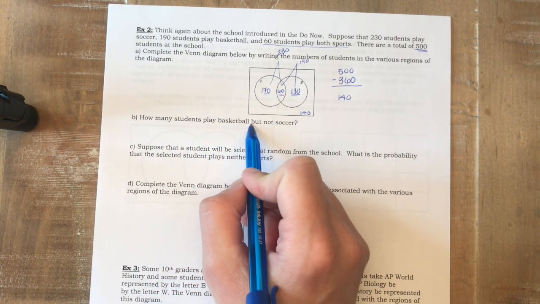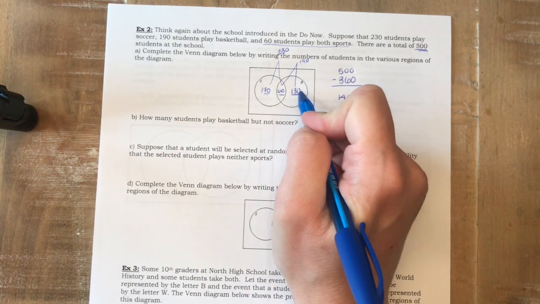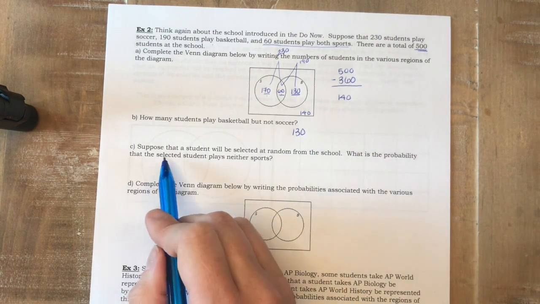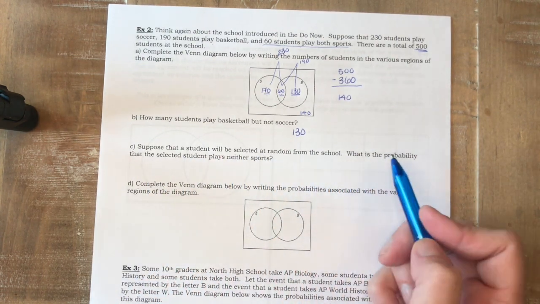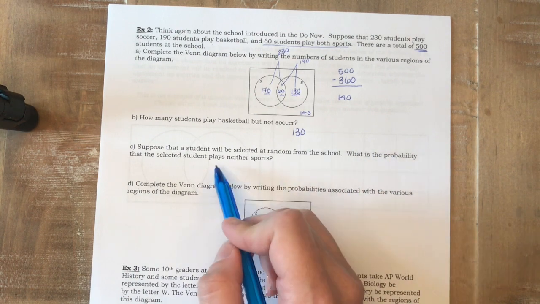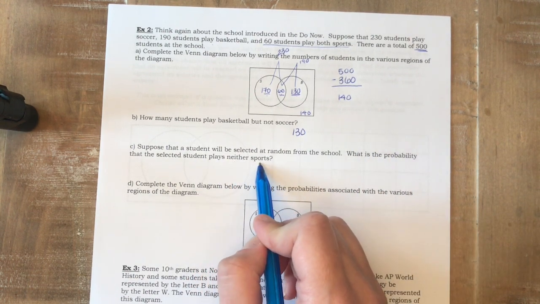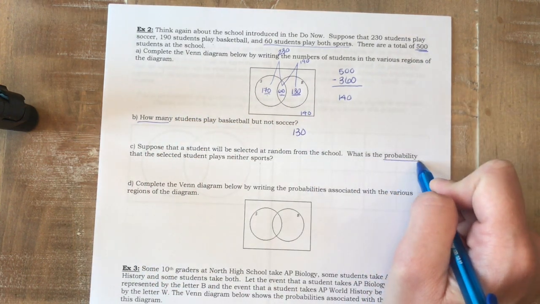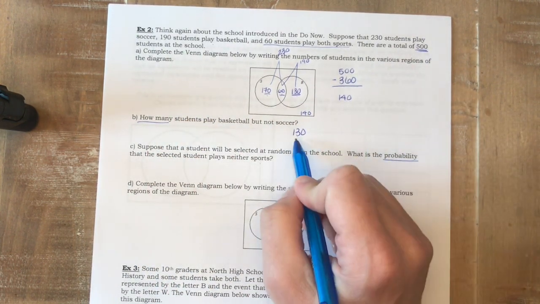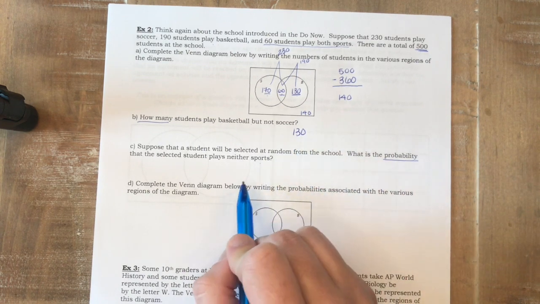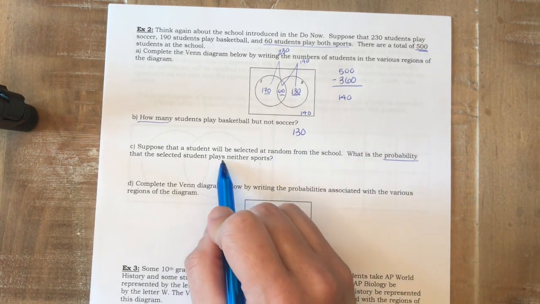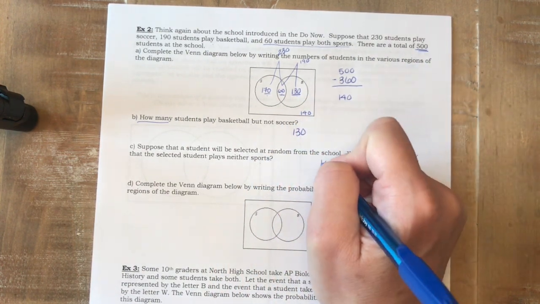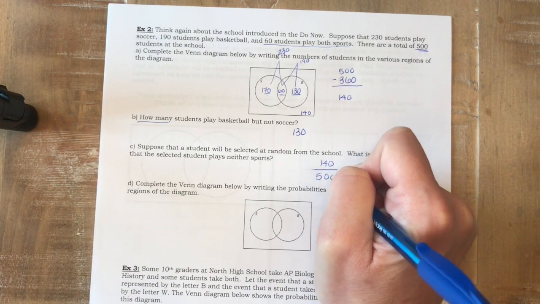How many students play basketball but not soccer? So basketball but not soccer. That's the 130. Suppose that a student will be selected at random from the school. What is the probability that the selected student plays neither sport? So the previous question was how many students. This is the probability. So be careful of the questions. This is just an amount, a number. But what is the probability that they play neither sport? That is out of the total. So there's 140 out of the 500.